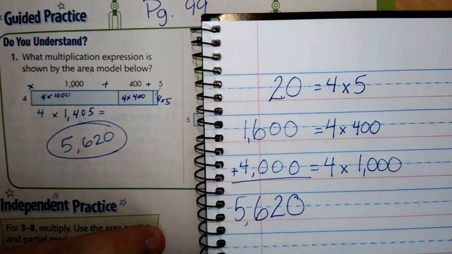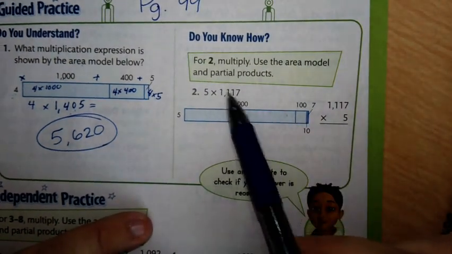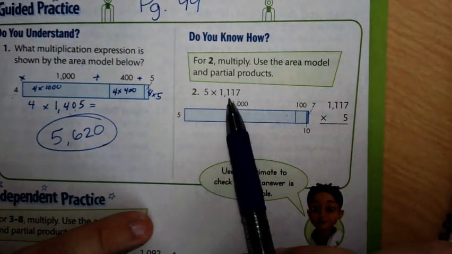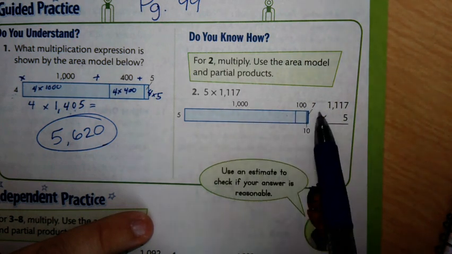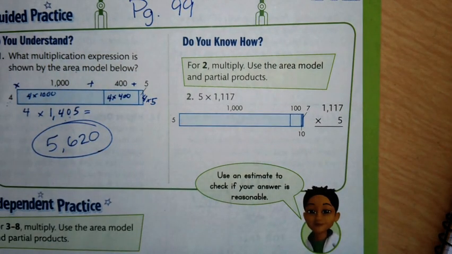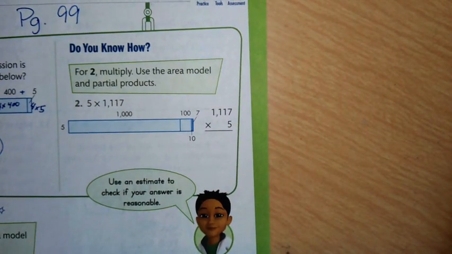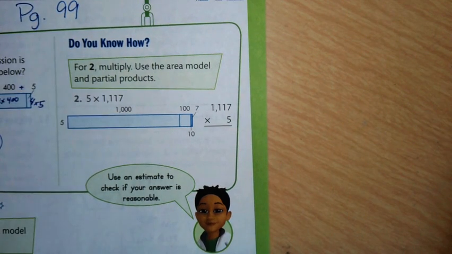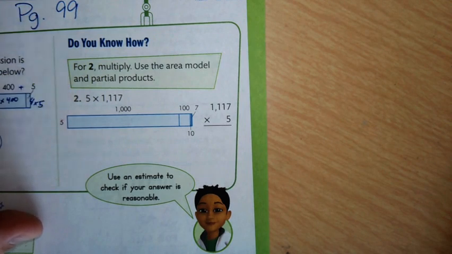All right. Well, like I said, I need you practicing. So number 2 says they've already got their numerical expression. They've broken it up for us into 1,117 over here. They want us to use that partial model and partial products to multiply. So I'm going to have you pause your video right now. Try this one on your own. This is going to be the example that you actually get to do and then check your work. Pause the video and work on number 2.